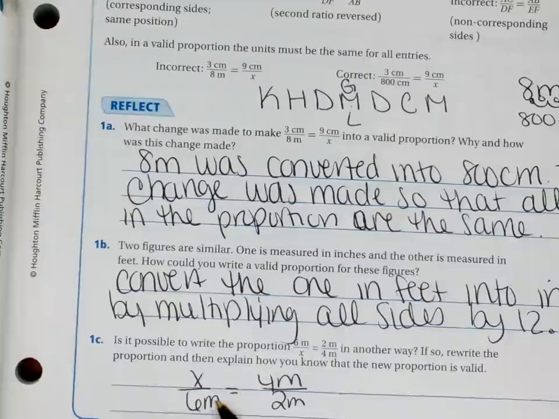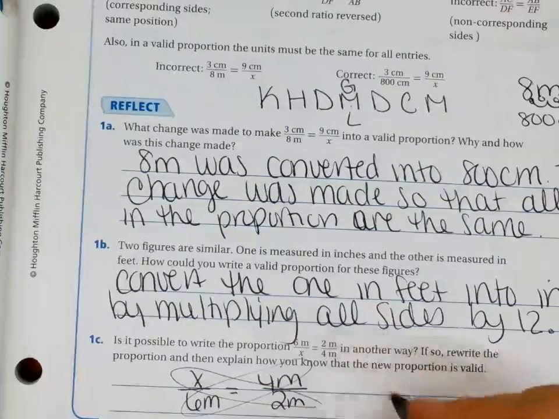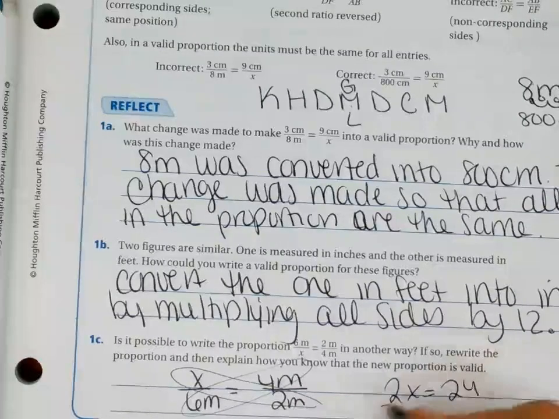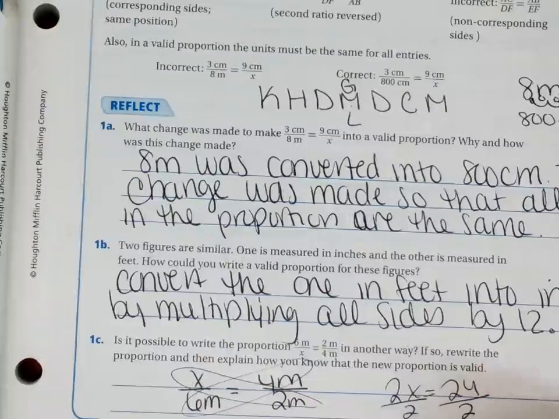6 is to x as 2 is to 4, or x is to 6 as 4 is to 2. We're still proportional. These two are on the same side as these two, you know what I'm saying? So if I cross multiply, this would be 2x equals 24. This one cross multiplying is 2x equals 24. You're going to just get the same answer either way. They both share the same cross products. So when you cross multiply, x equals 12 for both.